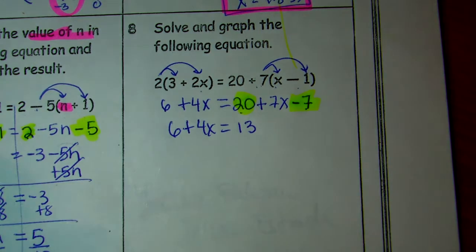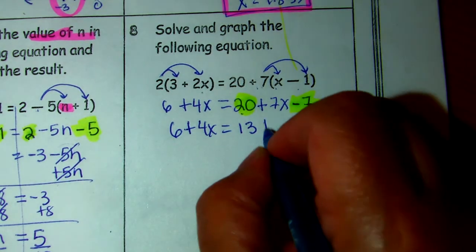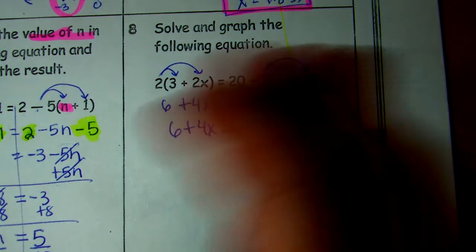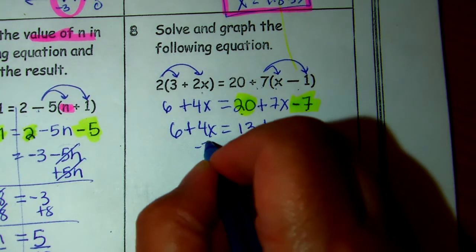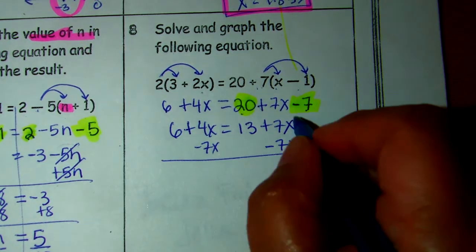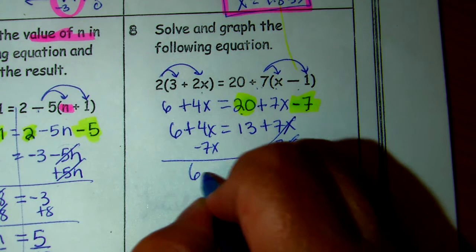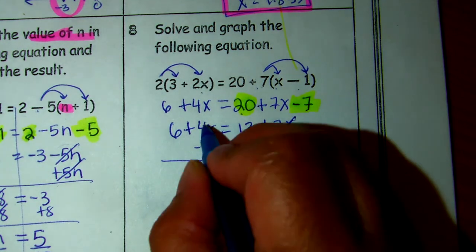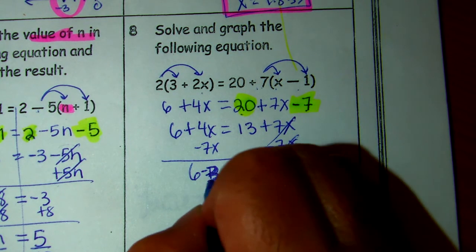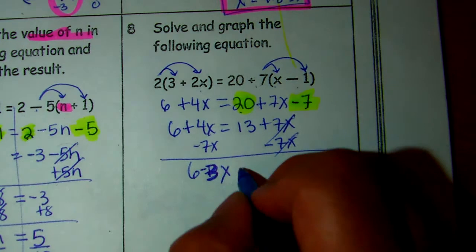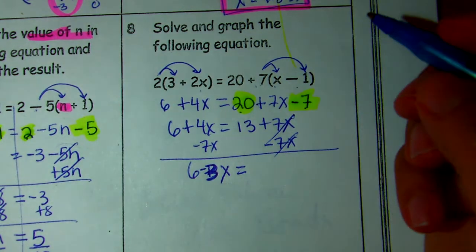I'm just going to do the process, okay? Subtract 7, subtract 7x. Cancel, cancel. 4 minus 7 is going to give us negative 3. Okay, negative 3x equals. Bring down the 13, and these two will cancel, right?